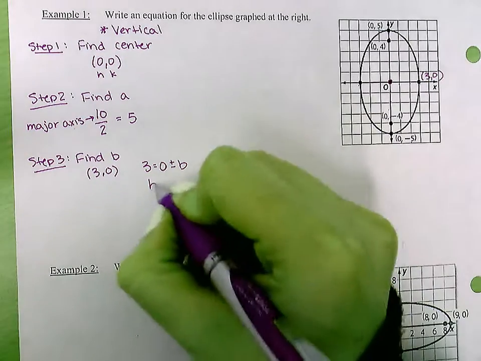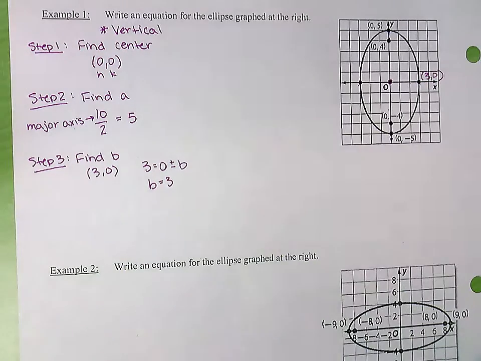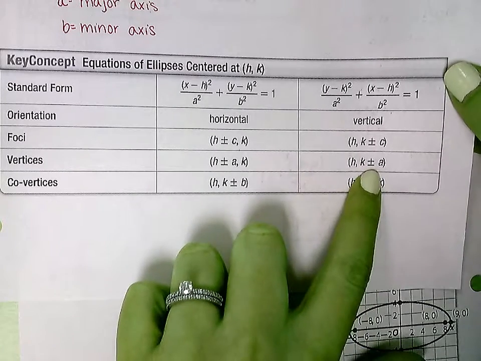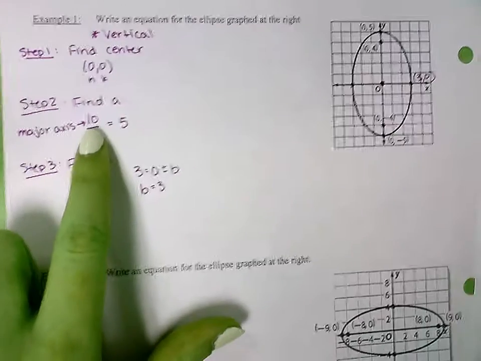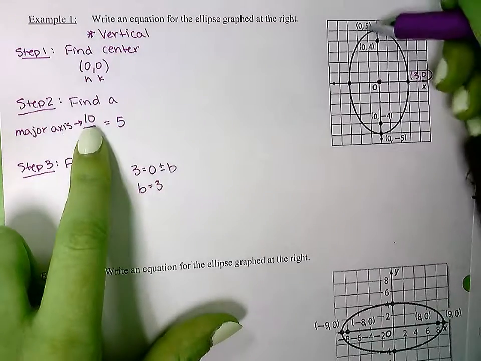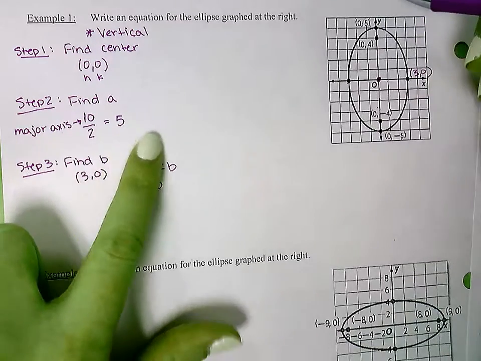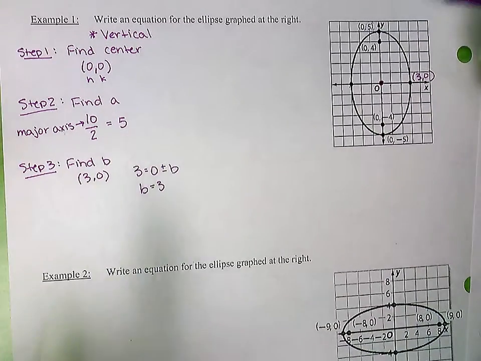B will be 3. Now your A and B values are always going to be positive. So they should always be positive. So that's another way you can find A or B. You could have done the same thing with A using one of your vertices and your K value. So if I would have done that here, that would have been 5 is equal to 0 plus or minus A. So there's different ways you could go about solving for A and B.